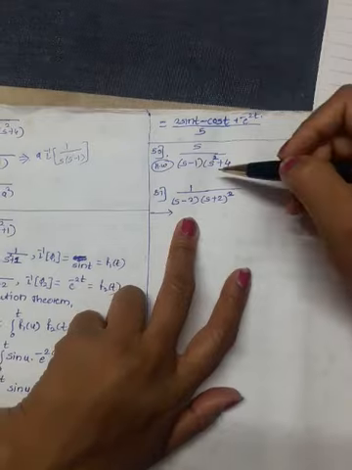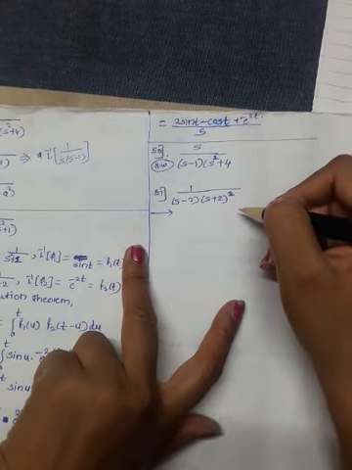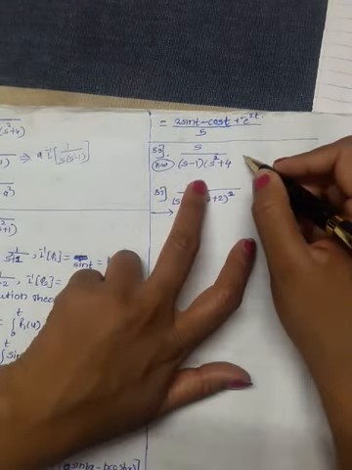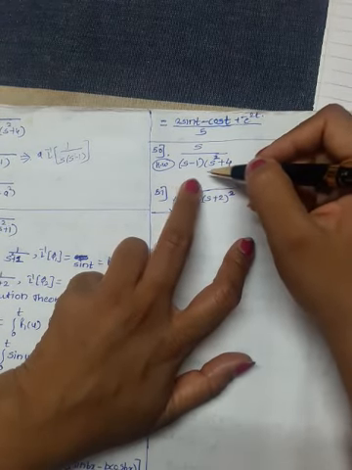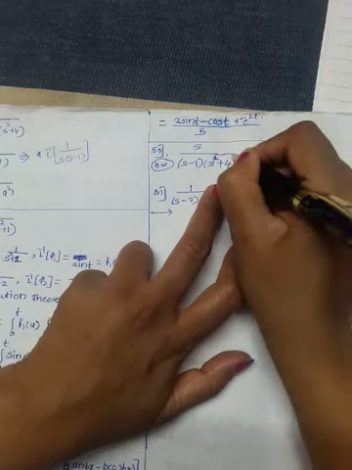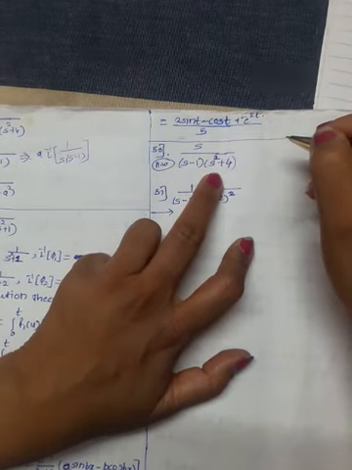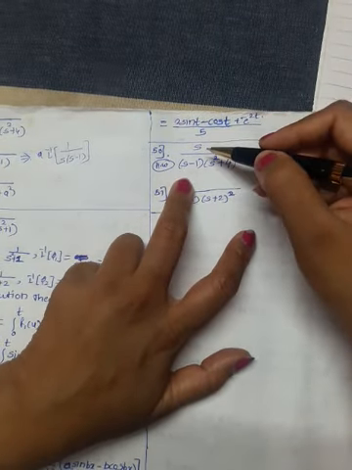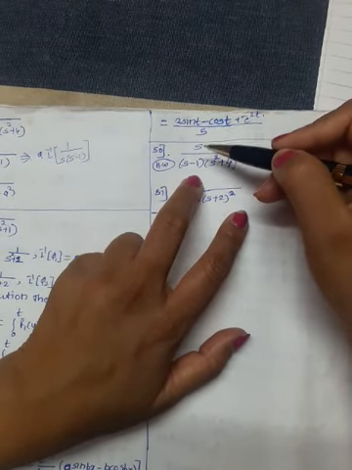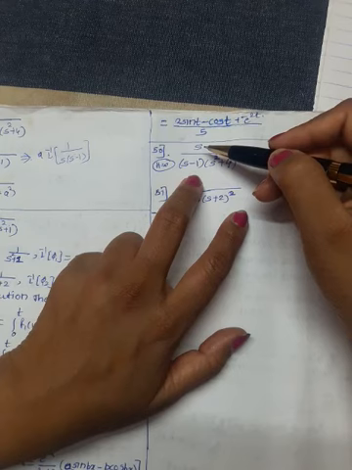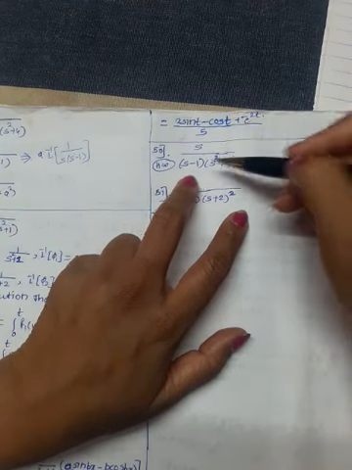Now these are some homeworks. This is the homework: s upon (s minus 1) into the other bracket (s square plus 4). If you want to split this example into two functions, where do we put this s, for which function? Obviously here, not here.